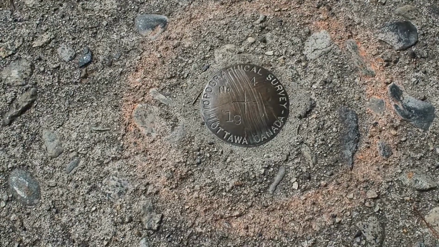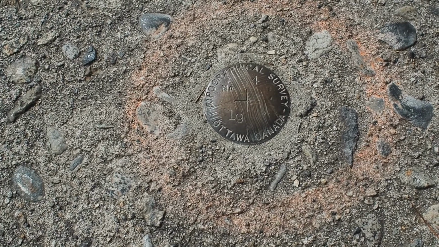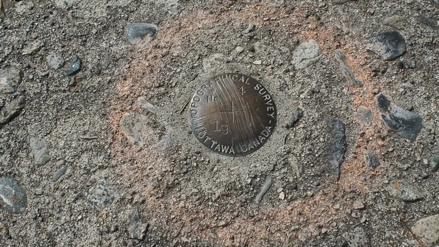Now what happens if an iron pin or a witness stake just disappears? You can't find it. By its very nature, a witness stake is temporary. It's just a piece of painted wood. And the iron pin's only 4 feet long. It could be pulled out too. In that case, a surveyor has to come in and reestablish those locations. A permanent location that you could use to reestablish the location of an iron pin is called a monument.